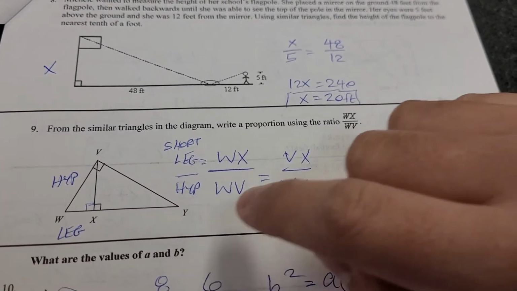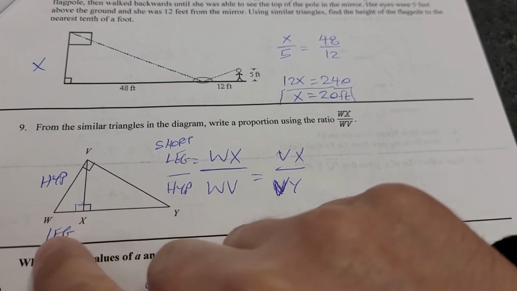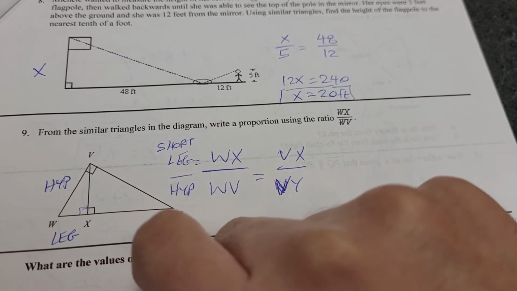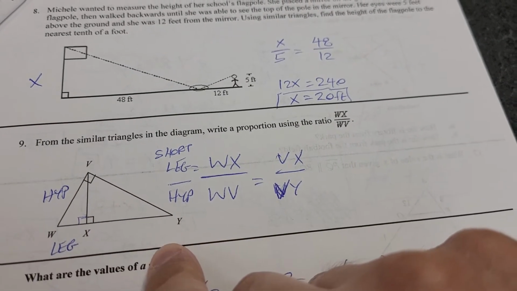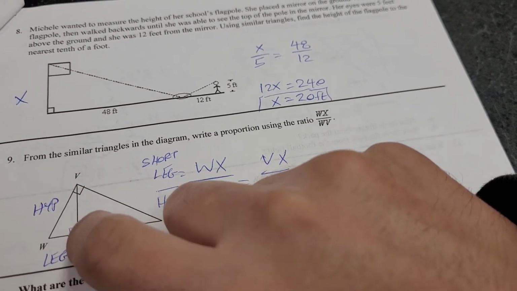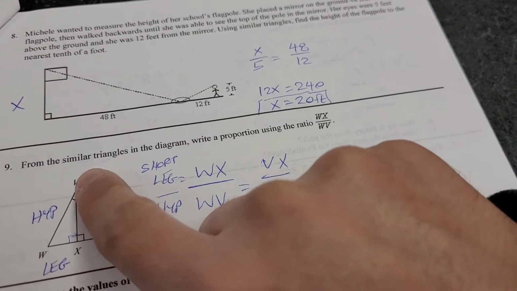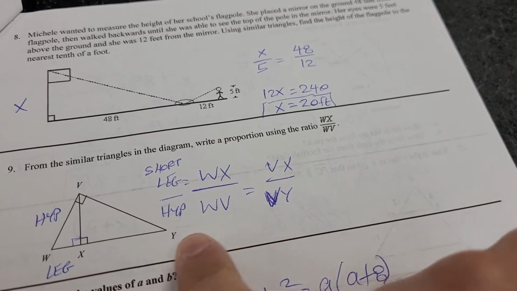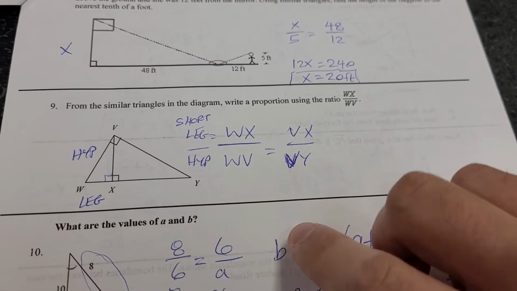Okay, so if you do that for the larger one, where is my short leg for this big one now? Well, the short leg for the big one now is going to be VX, which is going to be right here. It's going to be VX over, and then where's your hypotenuse? Now my hypotenuse is VY. And that's all they wanted. They just wanted you to get that ratio right there.